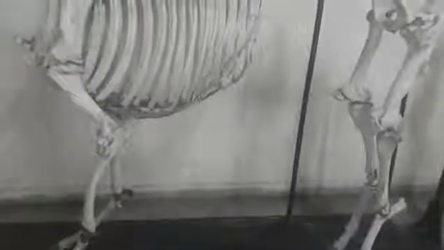The second category is short bones. Short bones are also present in the forelimb and hind limb joints. These are the shortest bones present in the joint. These are called carpal bones, which are categorized as short bones.